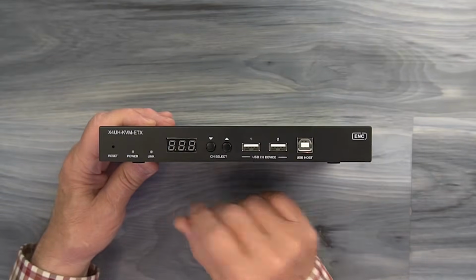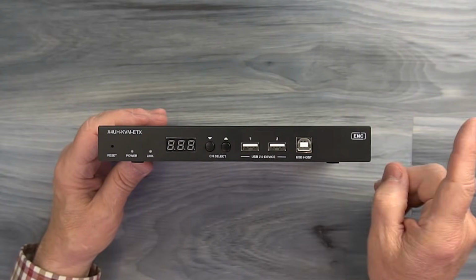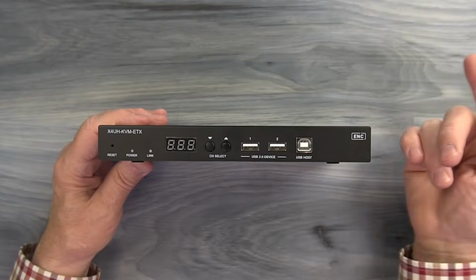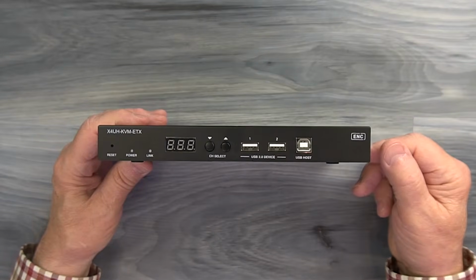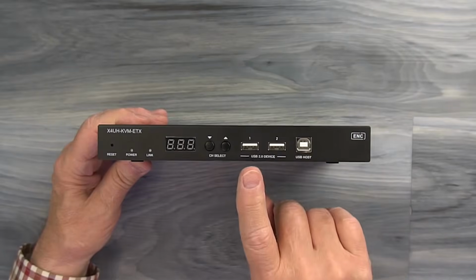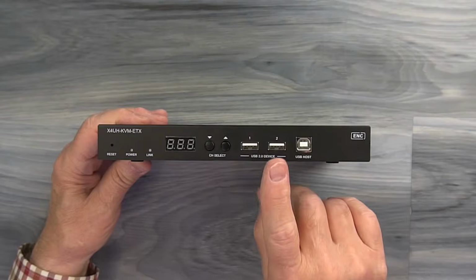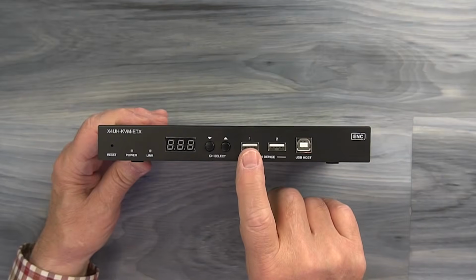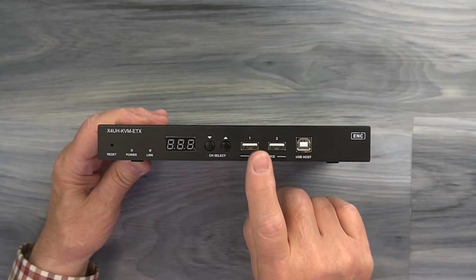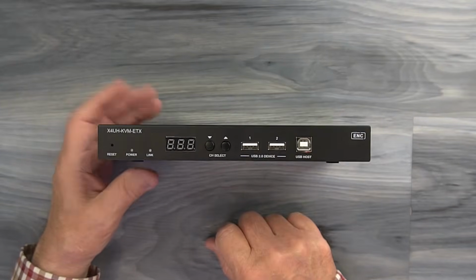This module provides KVM functionality, which allows you to connect the keyboard and mouse up at the remote location and remotely control a computer at this location. And to use that feature, you'll connect your computer to this port, and there are 2 full-sized USB-A ports right here that are both USB 2.0. These can be used for connecting external peripherals like a microphone or a camera here at the primary location, which are immediately seen by your computer.